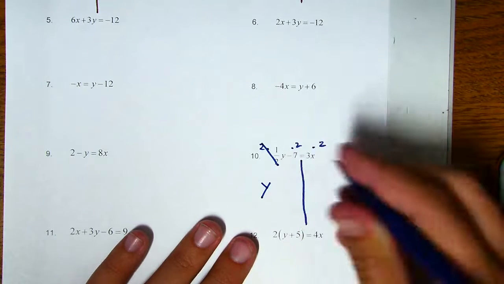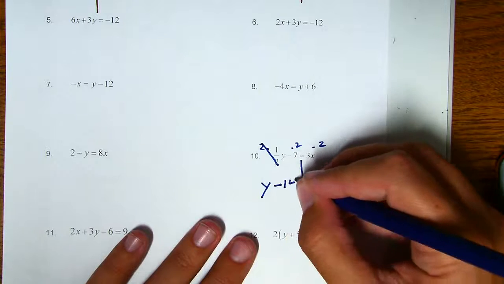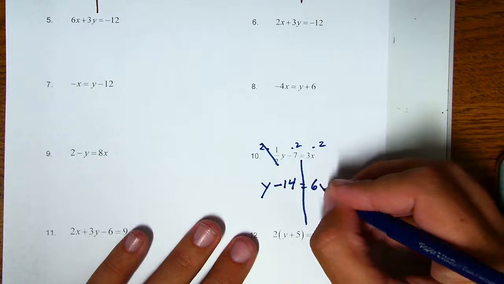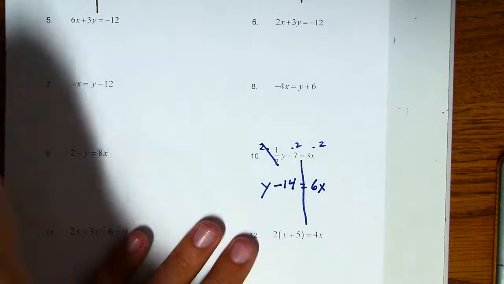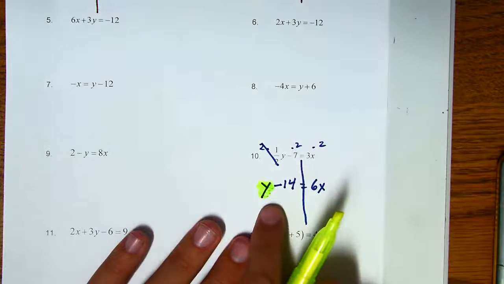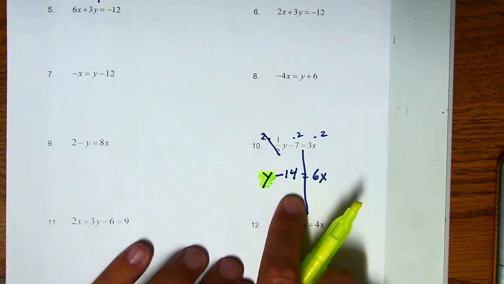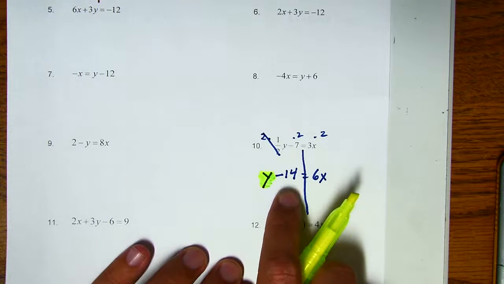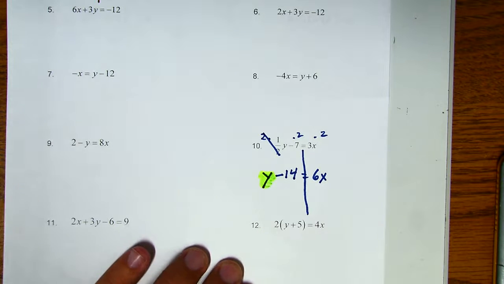Negative 7 times 2 is negative 14. And 3x times 2 is going to be 6x. My y still is not alone. So this problem is not done yet. Go ahead and do the rest of number 10 on your own, okay?